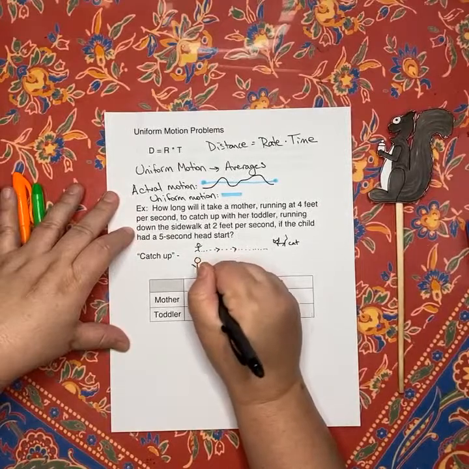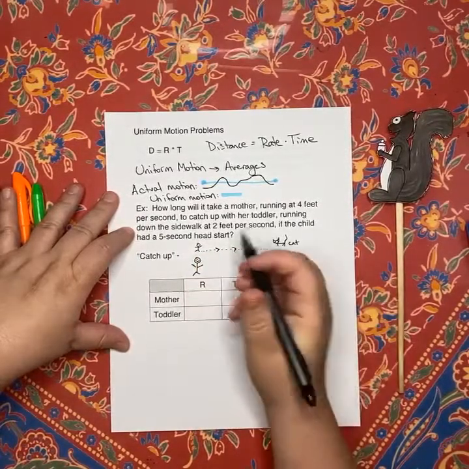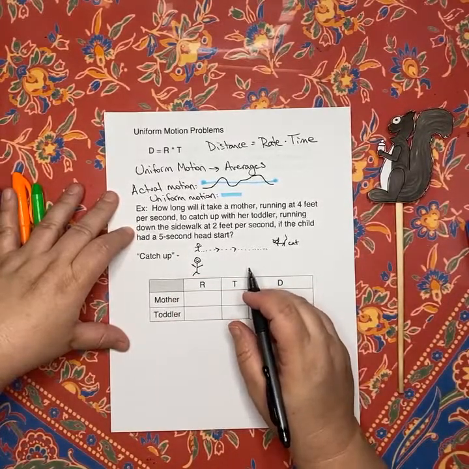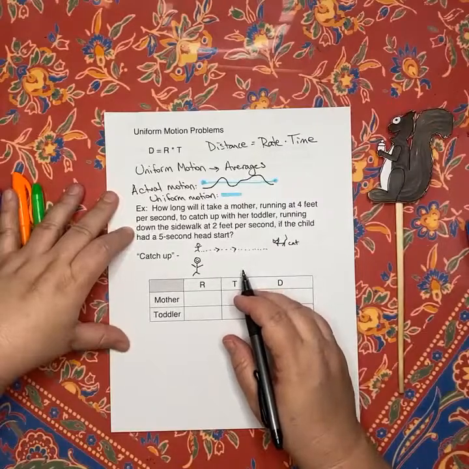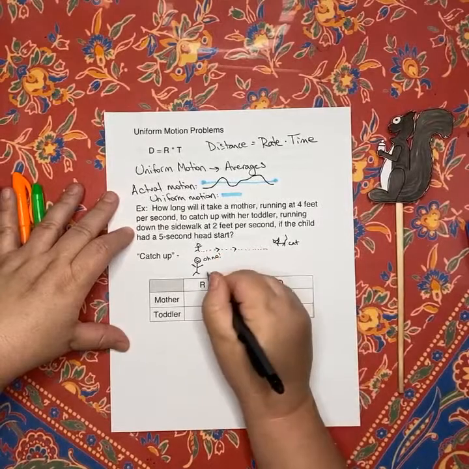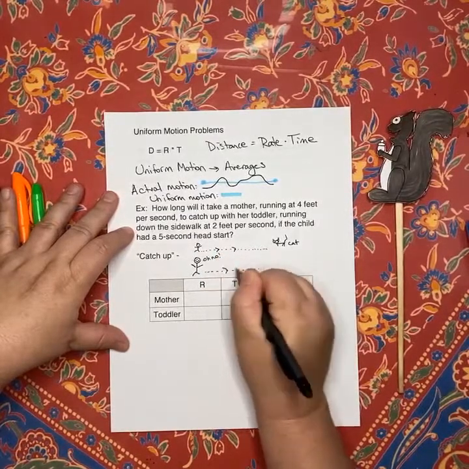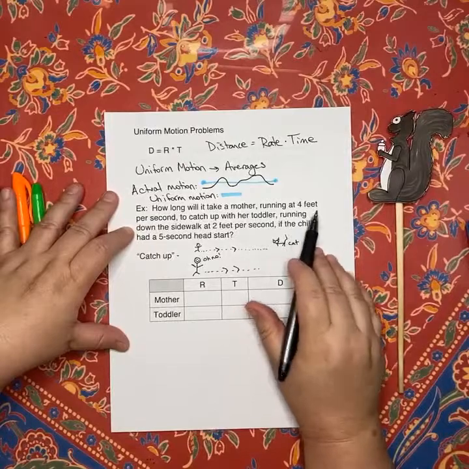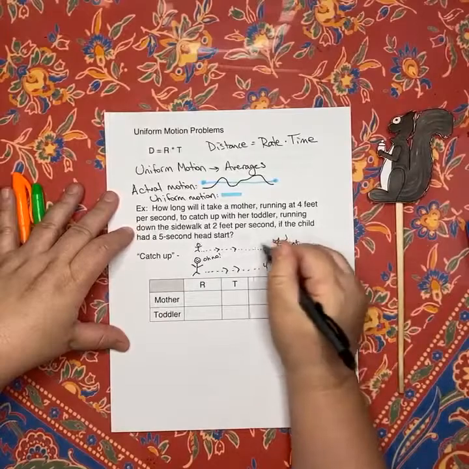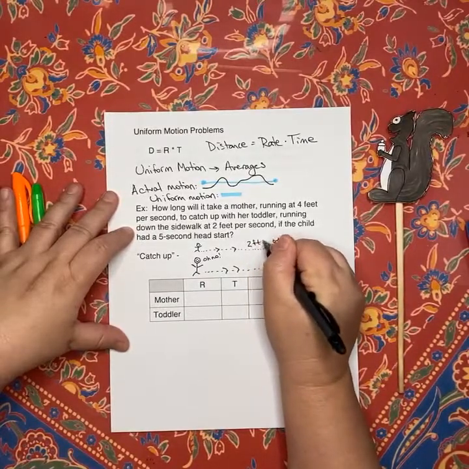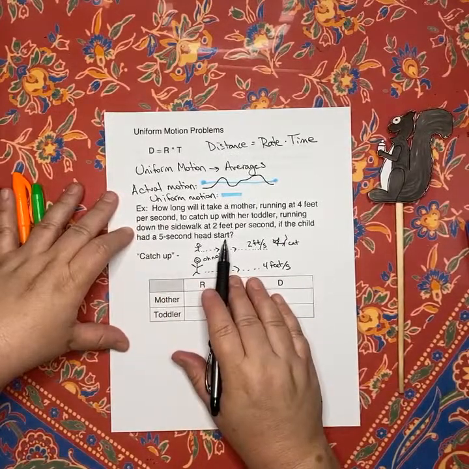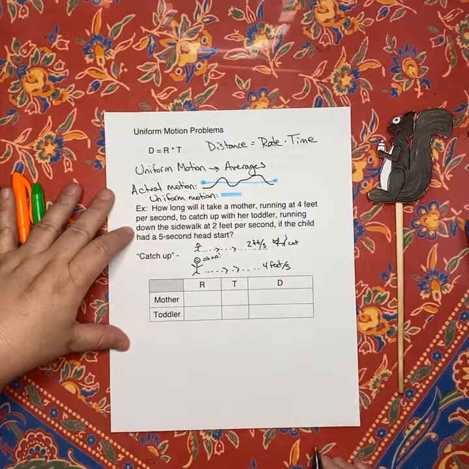Now, the mom, who's a really good mom, but she just looked away for 5 seconds. Someone yelled something, and she looked over. And when she looked back, she was like, oh no. And then she runs twice as fast. She runs 4 feet per second. The toddler is running at 2 feet per second. And if the child had a 5-second head start, how long does it take for the mom to catch up?